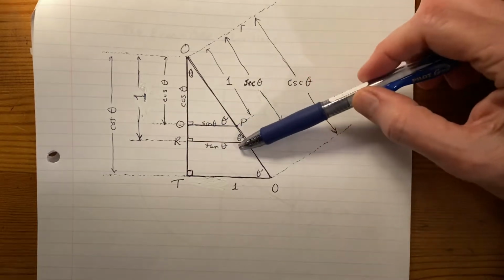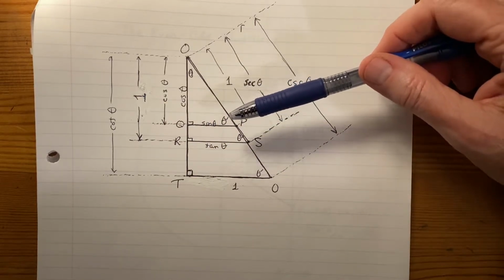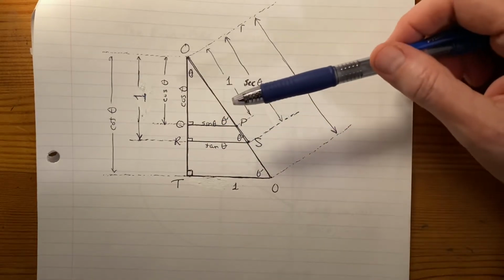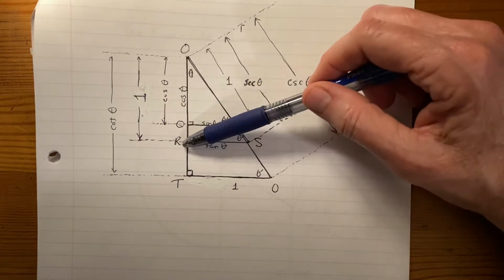But you'll notice that the tangent of theta here, it's part of this triangle OSR.